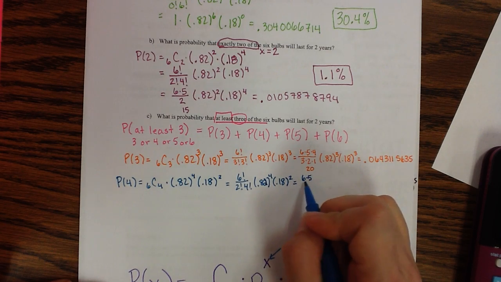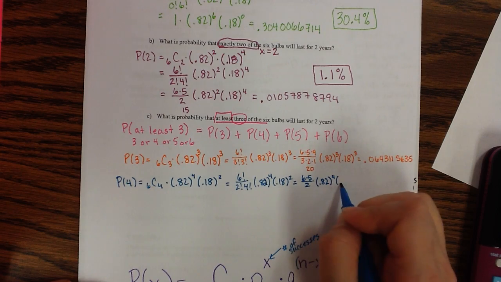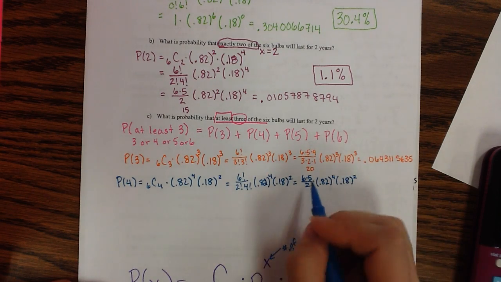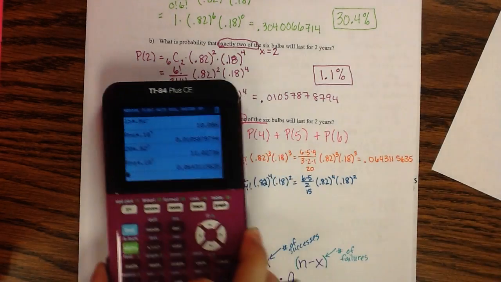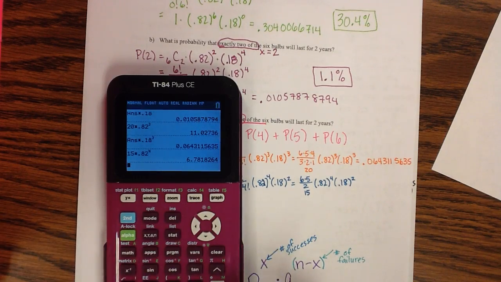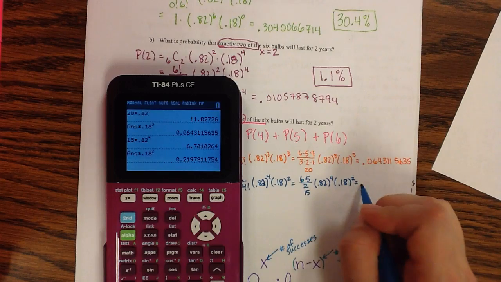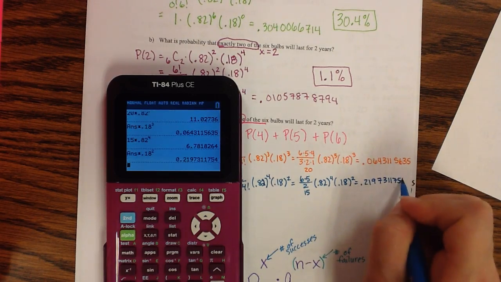So 6 times 5 over 2. 6 times 5 divided by 2 is 15. So we're doing 15 times 0.82 to the 4 times 0.18 to the second. 0.21973111754.